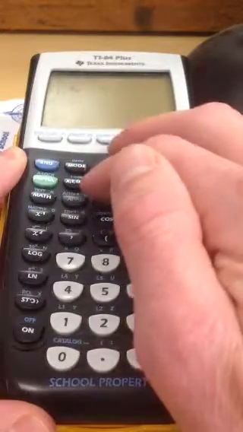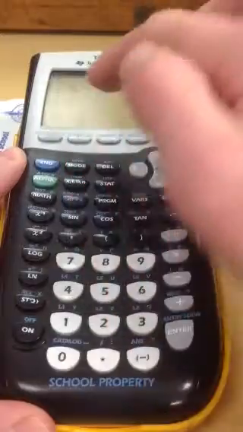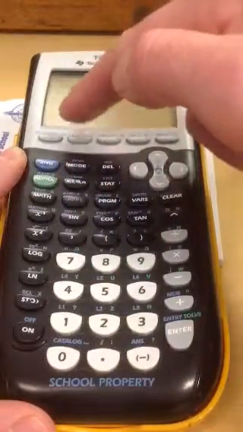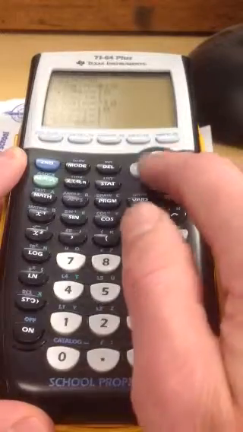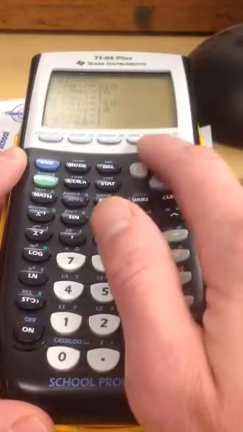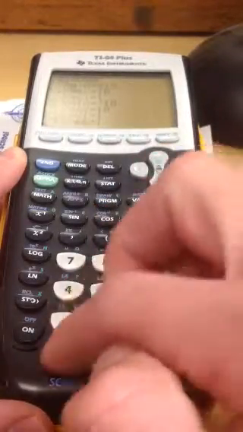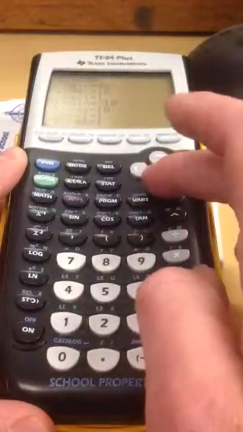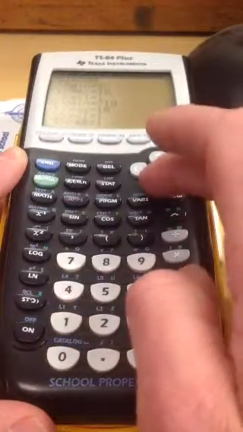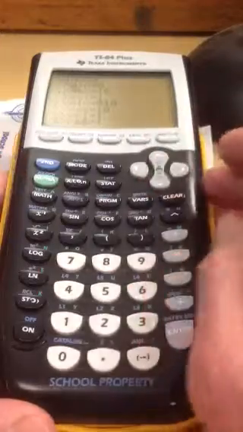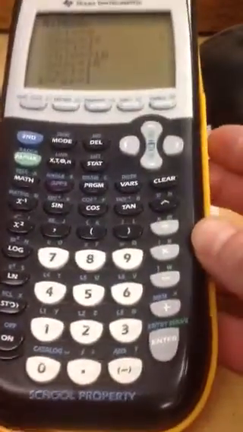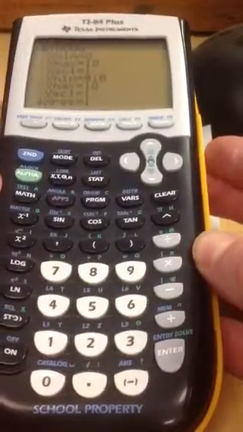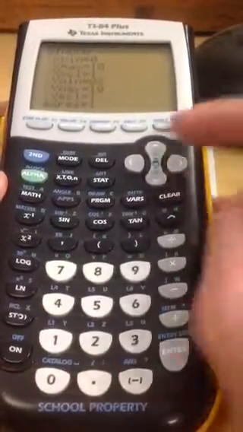So go ahead and set that by hitting the window key, which is up here on the function buttons. Hit window. It defaults to a bunch of minus 10s and 10s. Well, the minimum x is just going to be 0 because we are looking at the positive section of the graph. And the minimum y, I don't know if you can tell, but on yours that will be the y min. And we're going to set that to 0.